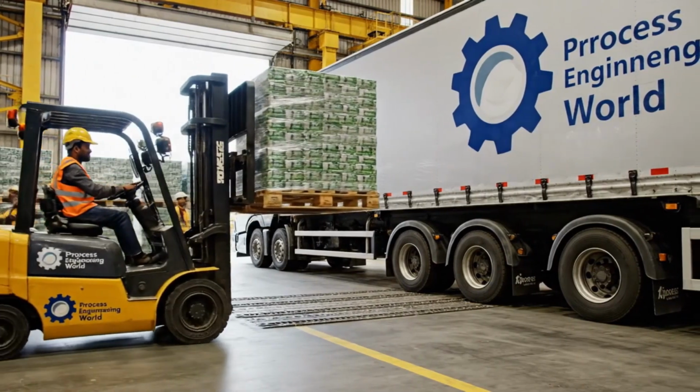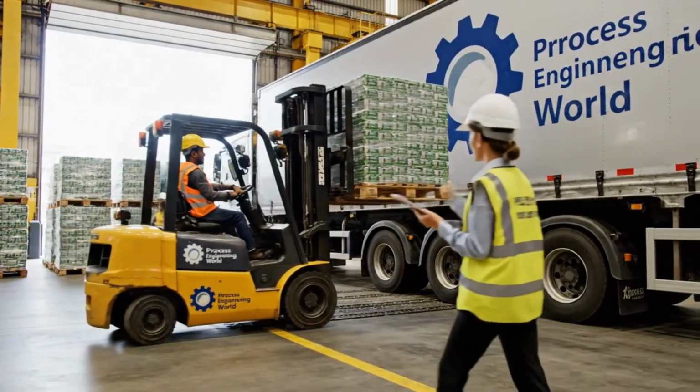Here at the dispatch center, pallets are carefully loaded onto Process Engineering World trucks.